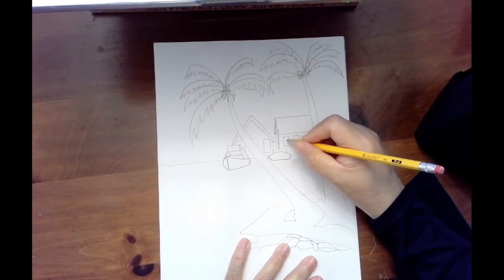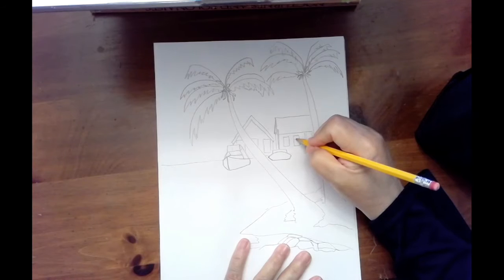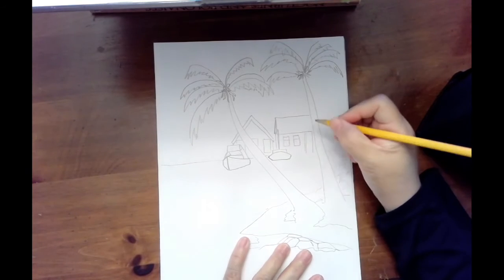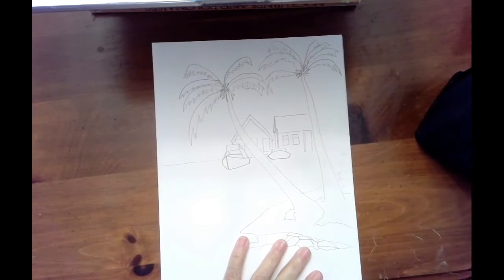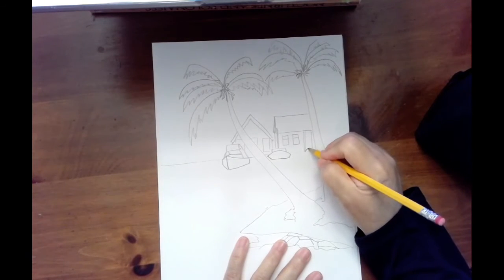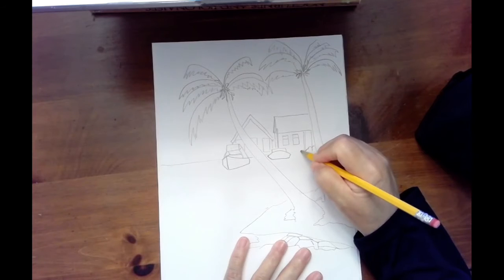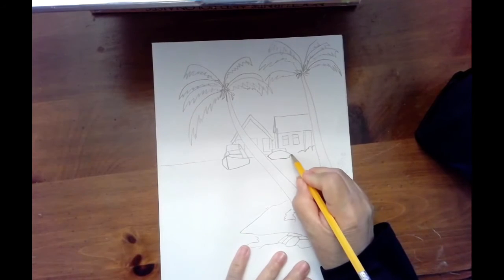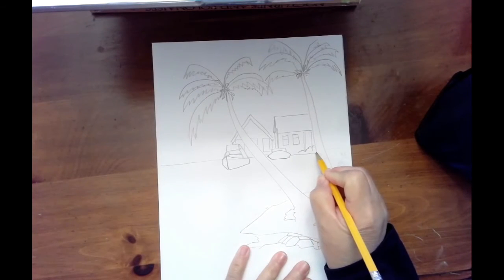Now remember, you can stop anytime you need to catch up with these. Now these are beach houses. They don't have a whole bunch of extra stuff on them. They're just beautiful places to play. And so here we've got some bushes in front, and then there's the beach.